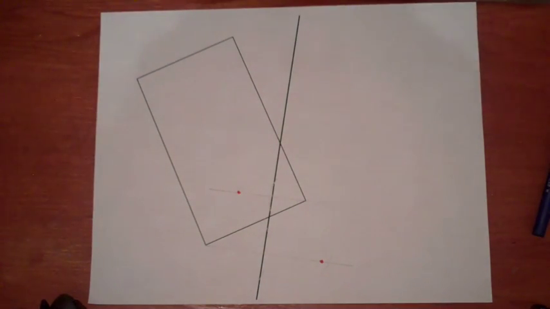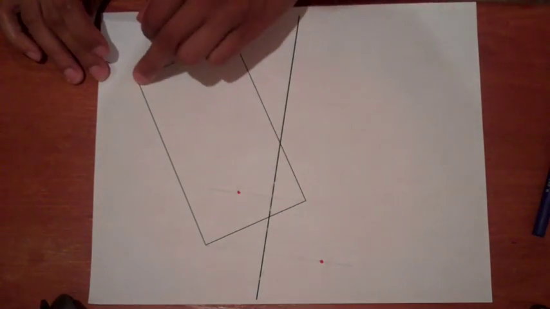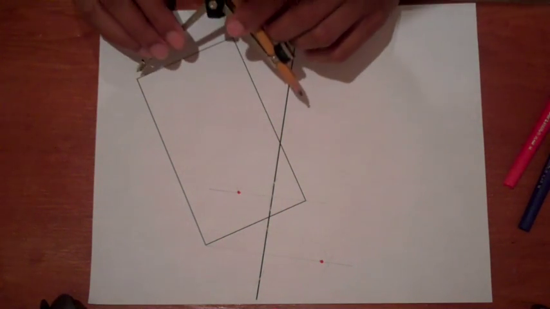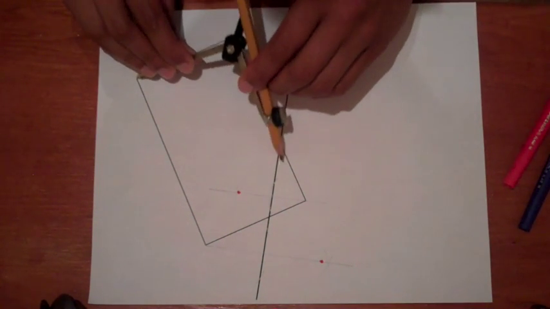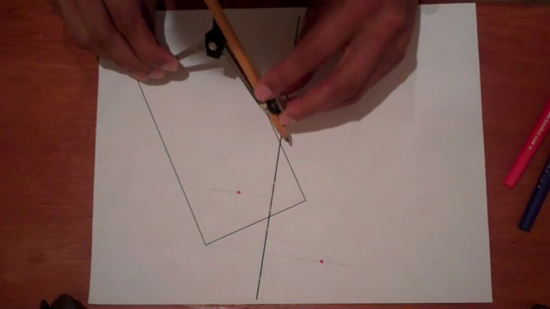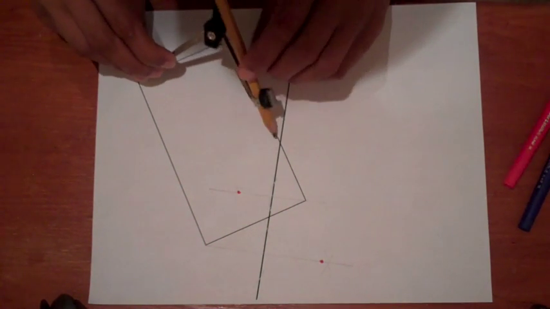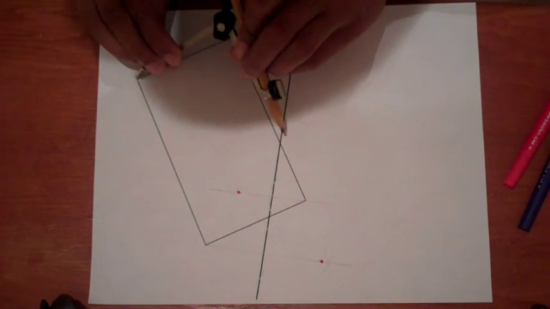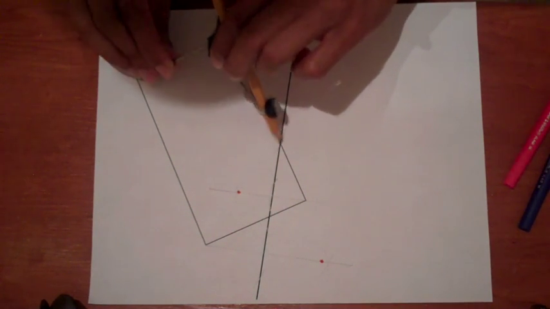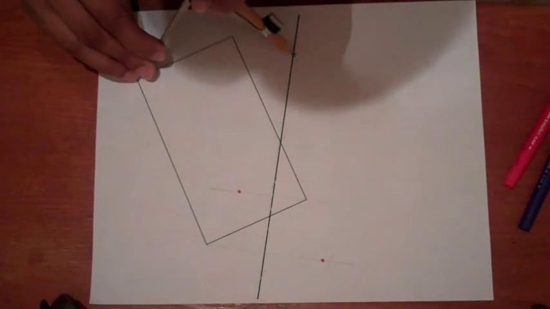Okay, so continuing to reflect each of the corners, each of the vertices over the line. Let's do this one next. We're going to need to open our protractor way up. Okay. Close it a little bit. Okay.